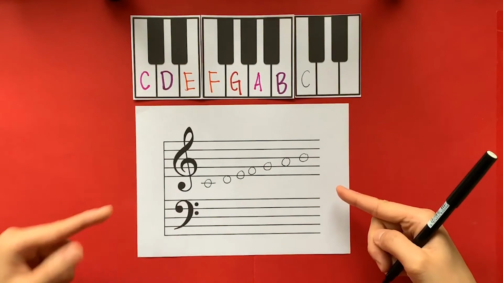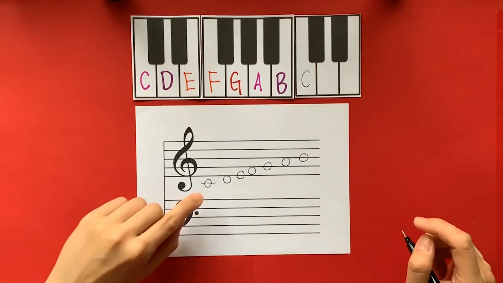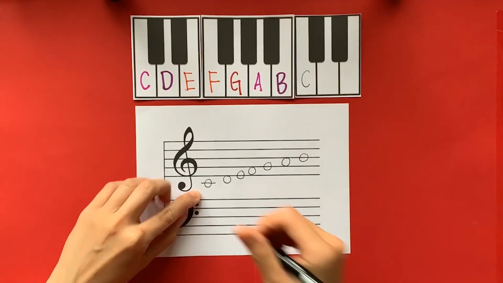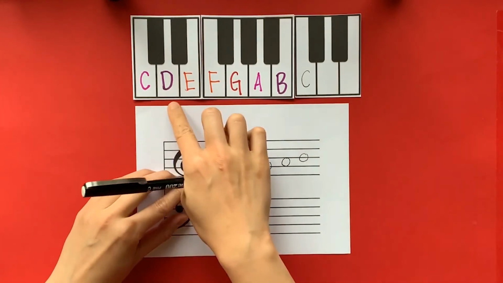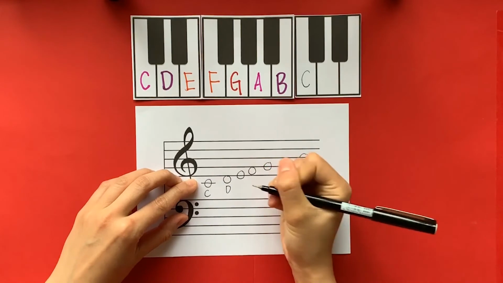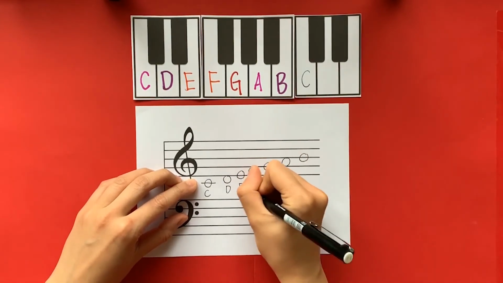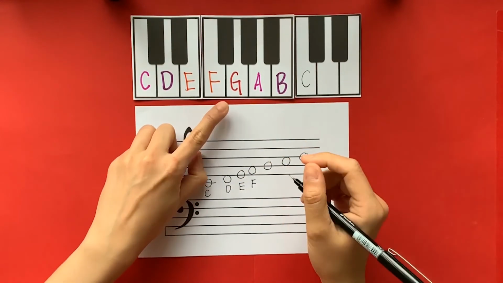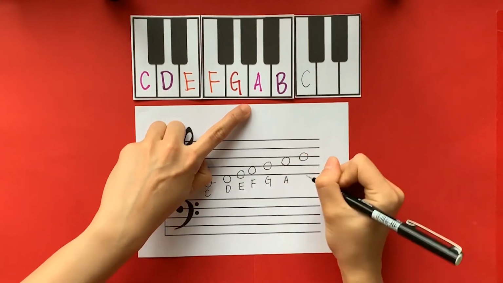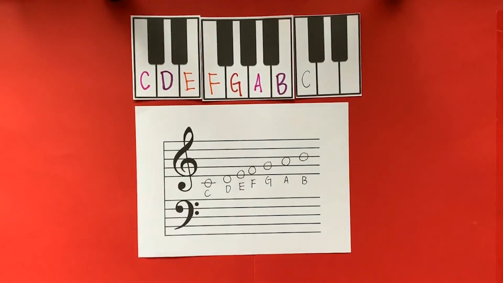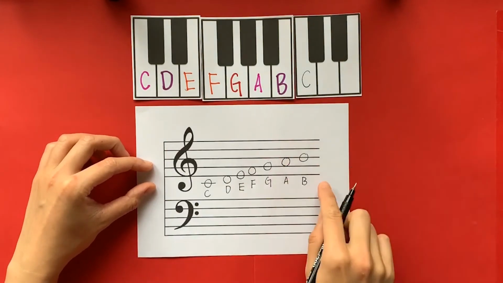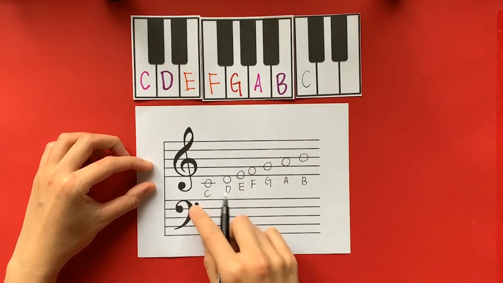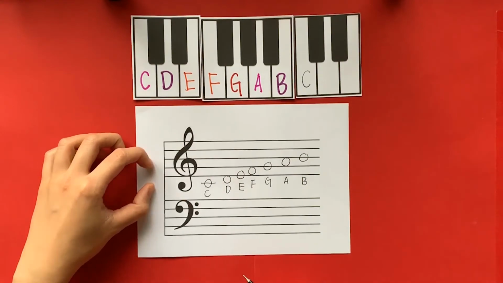Now, let's put the letters to the notes. The first note is the middle C. If this note is a C note, what do you think the next note will be? C to D. Then from D, we go to E, F, G, the landmark note, A, and B. When the notes move upwards, we read the letters to the right. When the notes move downwards, we read the letters to the left.